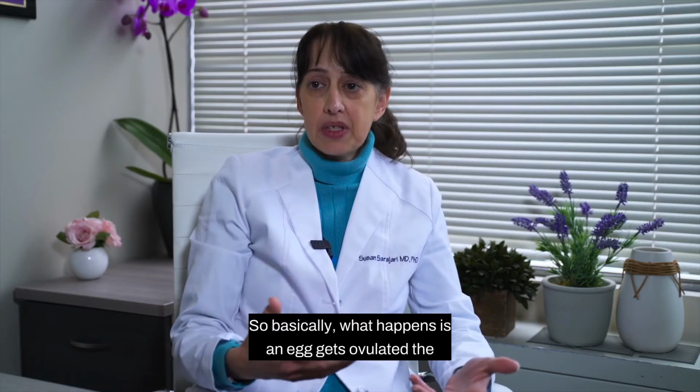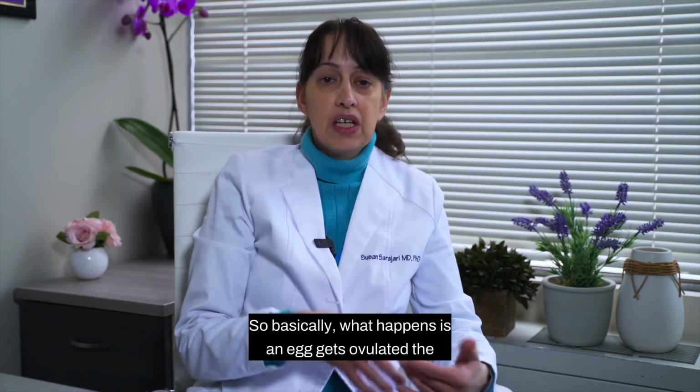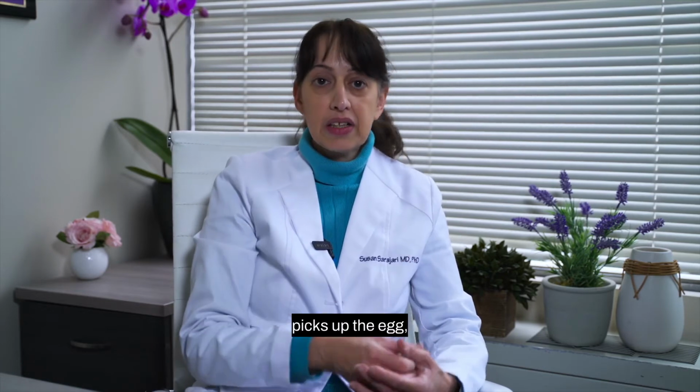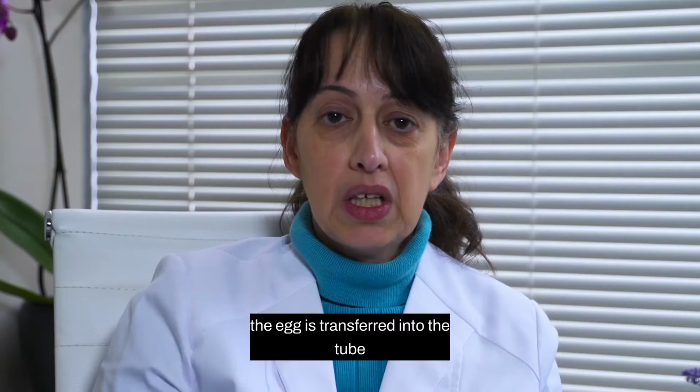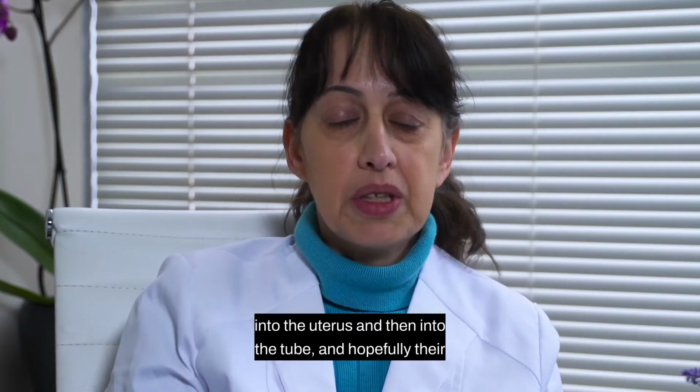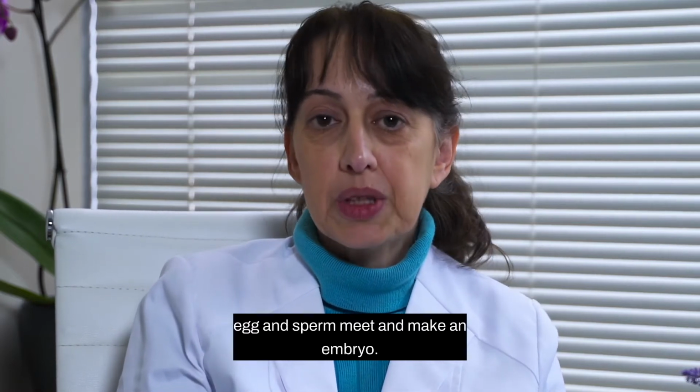So basically what happens is an egg gets ovulated, the fimbriated end, which is the finger-like end of the tube, picks up the egg, it is transported into the tube, and then when the patient has intercourse, the sperm goes into the uterus and then into the tube, and hopefully the egg and sperm meet and make an embryo.